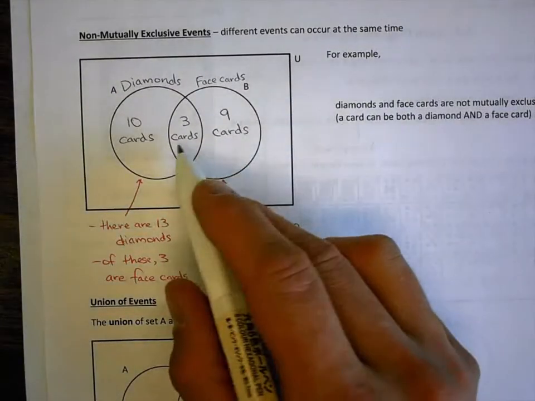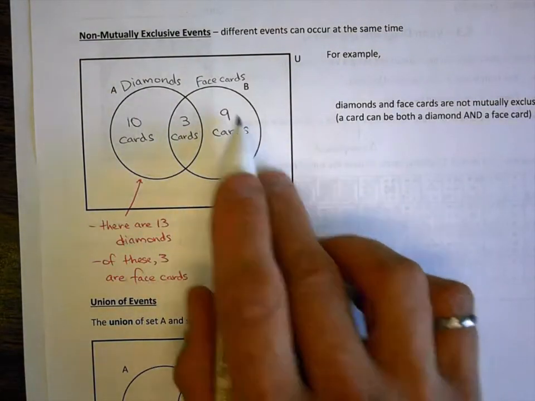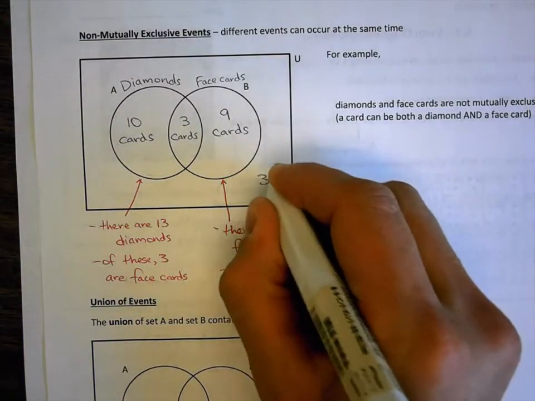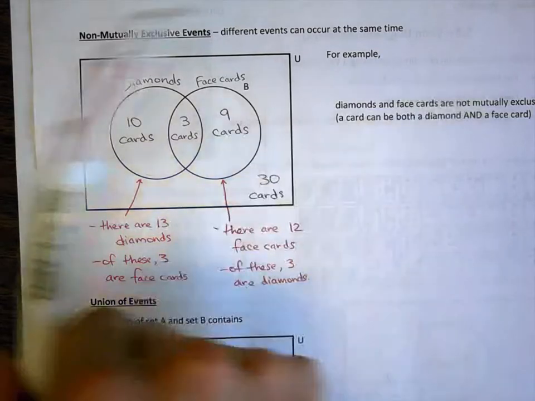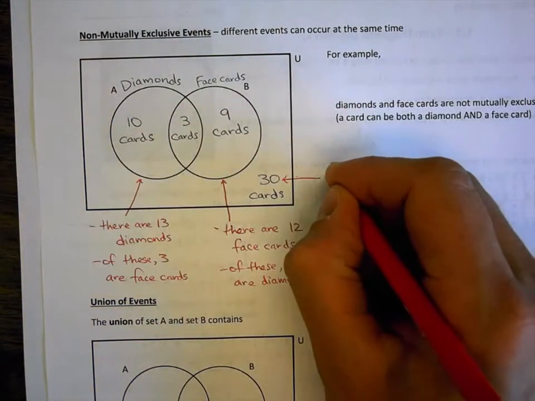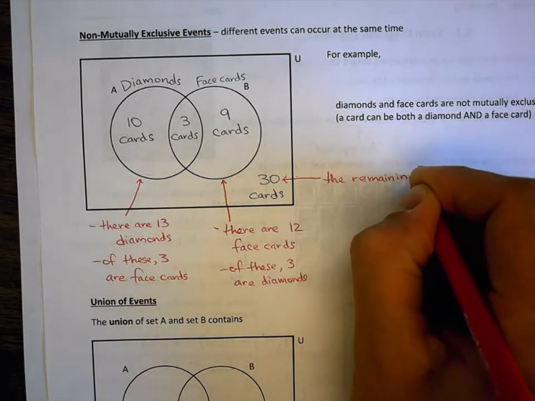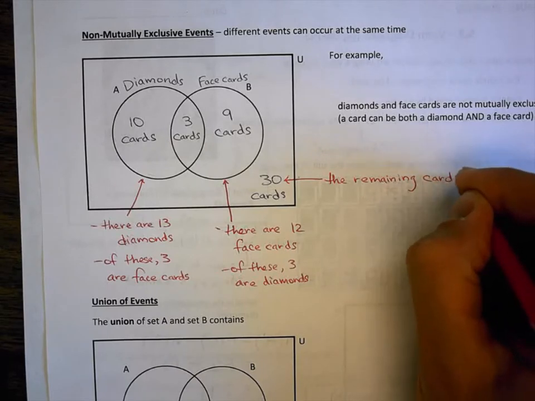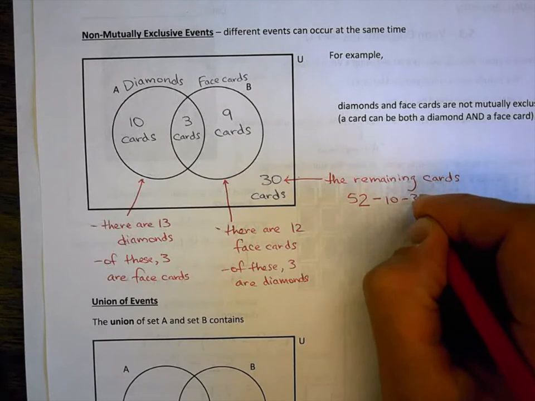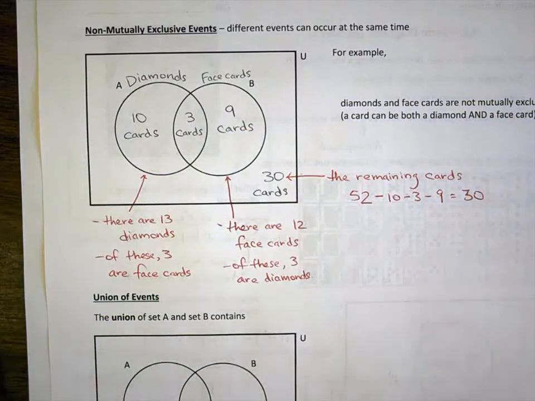How many cards remaining? Well, so I have 10, 13, 21 cards in the circles. So outside the circles, I have 30 cards. This is kind of a tricky calculation, right? The remaining cards, the cards that have not been considered, well, it was 52 in total. Then you take away 10, you take away 3, you take away 9, and you're left with 30. So I took away all these values.